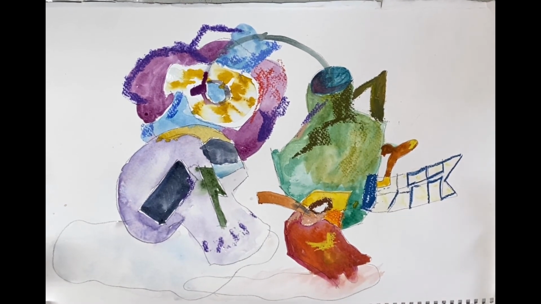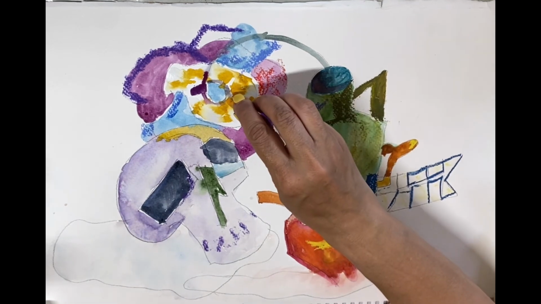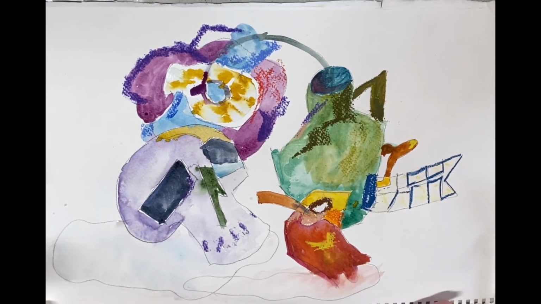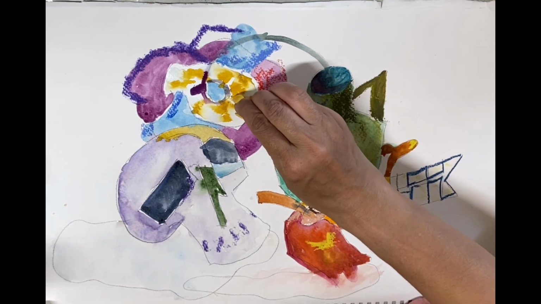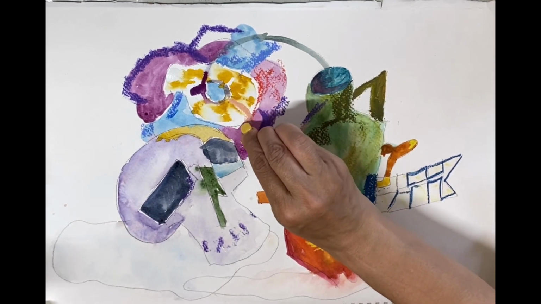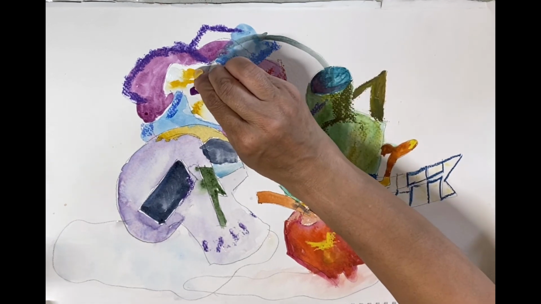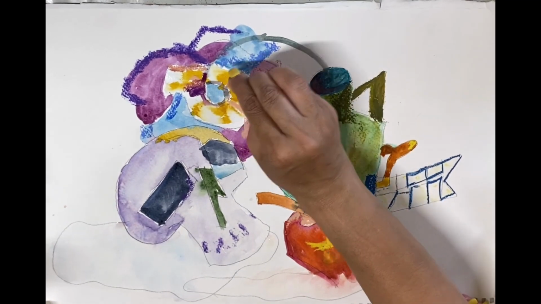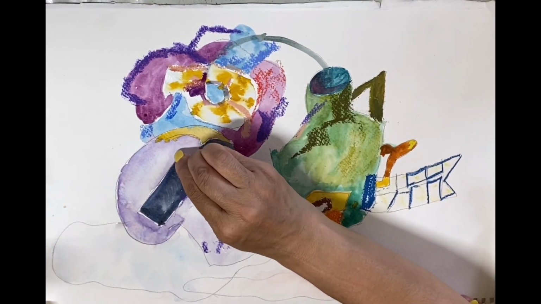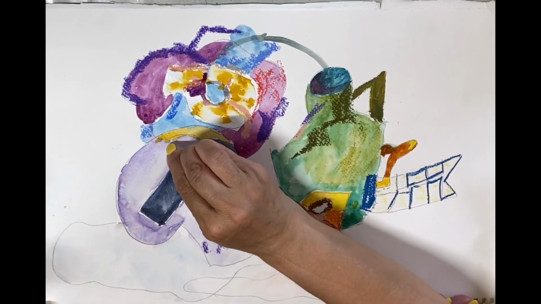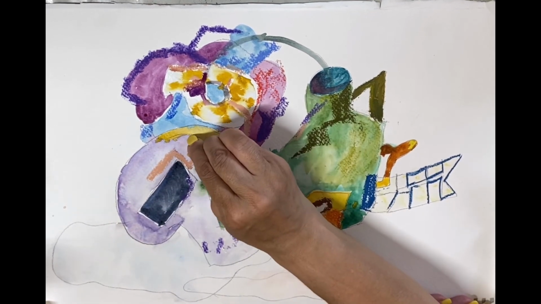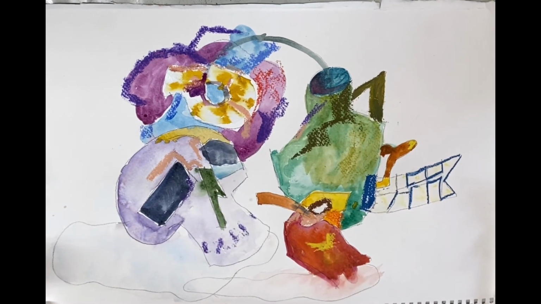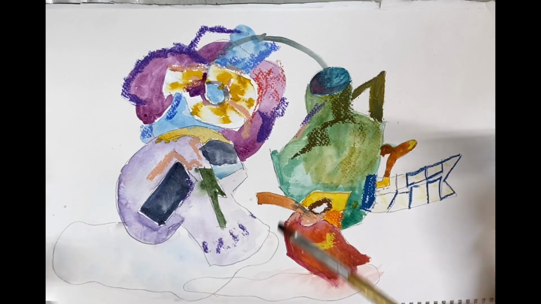You can have some pattern that you like here. I want to add pattern with, then you can continue with a lot more pattern.